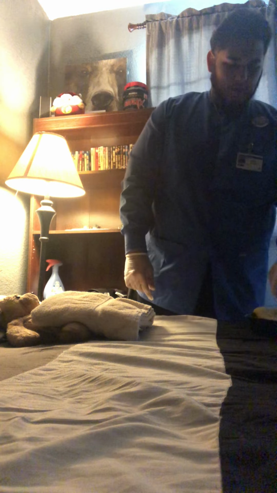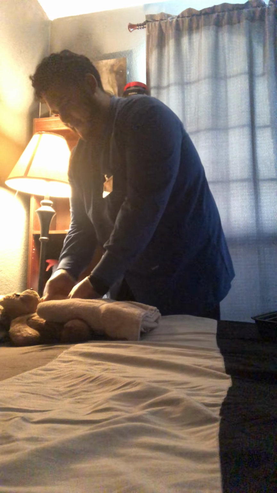Alright, so we're going to grab a new washcloth. And we're going to do this other arm. Same thing, get between the fingers, under the nail beds. Always start at the hand and fingertips and then work your way up. Again, clean the armpits.